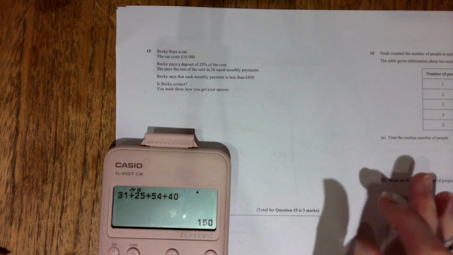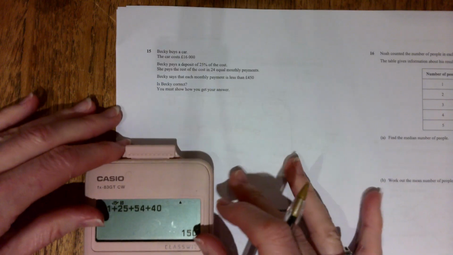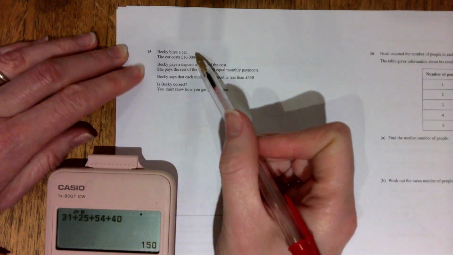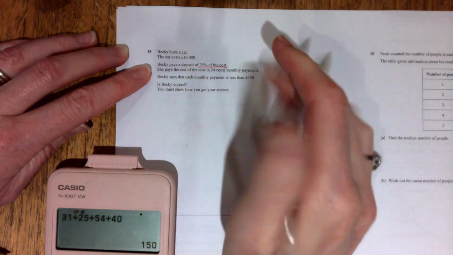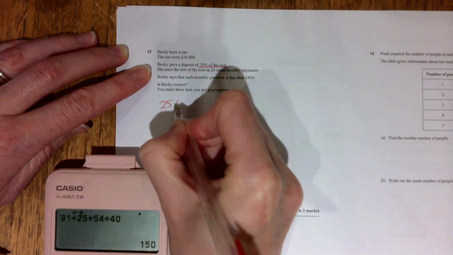Okay, question 15 on 2S, gap analysis paper. Becky buys a car. The car costs £16,000. Becky pays a deposit of 25% of the cost. I'm going to pause and I'm going to work out 25% of the 16,000.